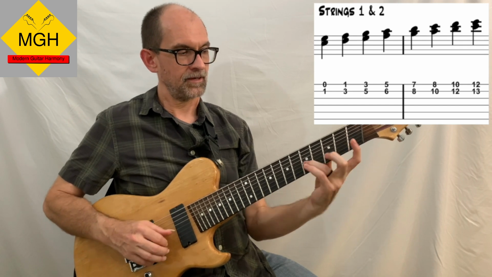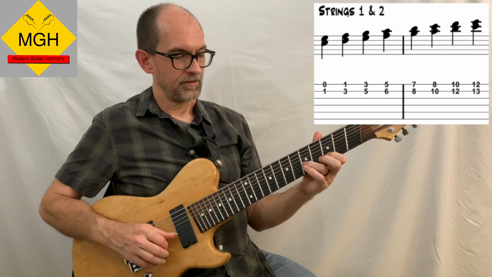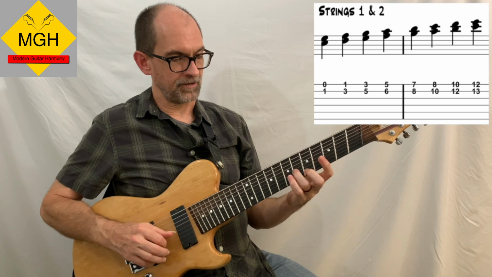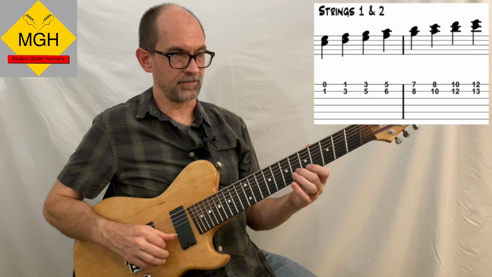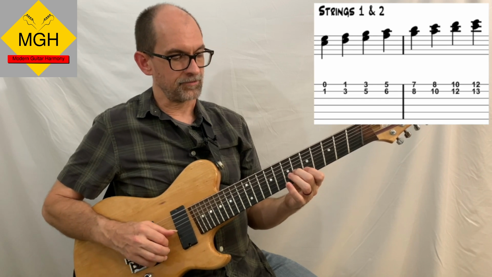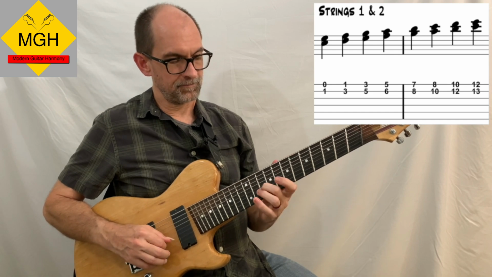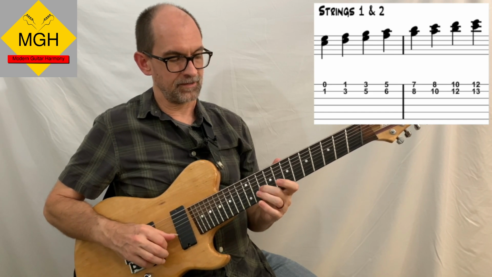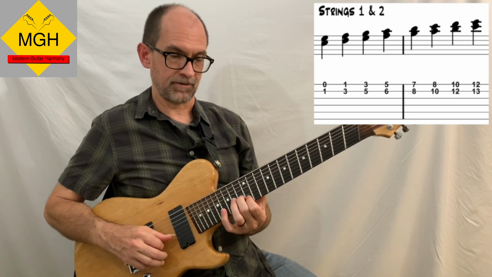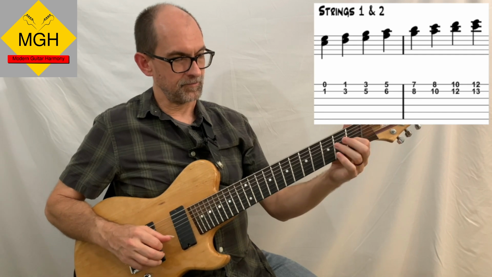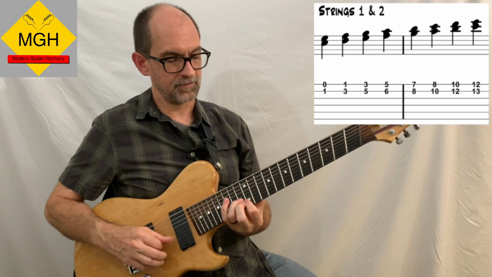D to E, F to G, another minor third, E to G. Go up from E to F, half step, and then G to A, whole step. Now I'm back to a major third from F to A. They both go up a whole step. G to B becomes a major third. Minor third again, A to C. B to D is another minor third. And finally, the octave. So major, minor, minor, major, major, minor, minor, major.